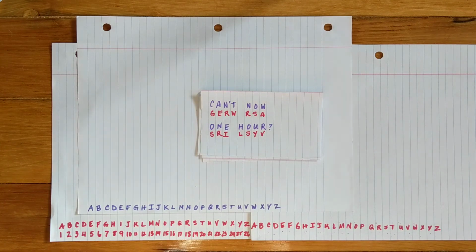Can't write now. 1 hour? And you send a quick message back to your friend, okay, or in this case, SO. And there you have it. You sent an encrypted message to a friend without their siblings knowing what they're saying.